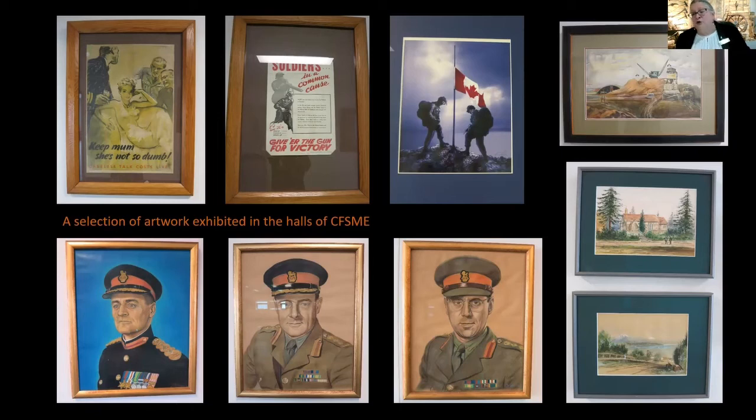So we went with gold frames, and that helped to unite the fact that these were actually a set, and they do stand out very nicely from the pale gray of the hallways.